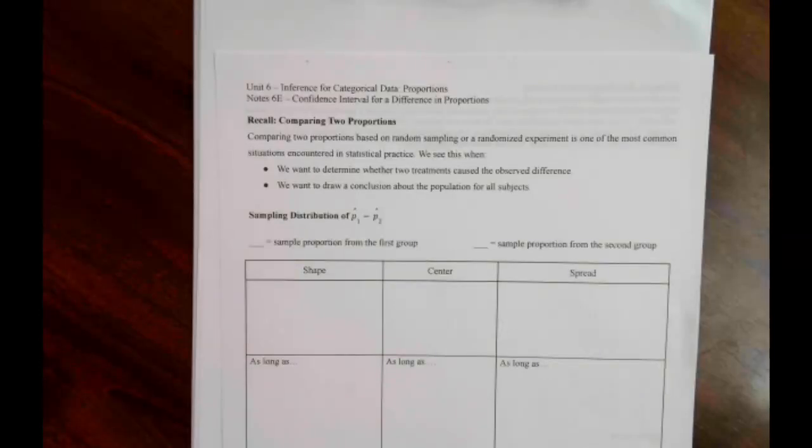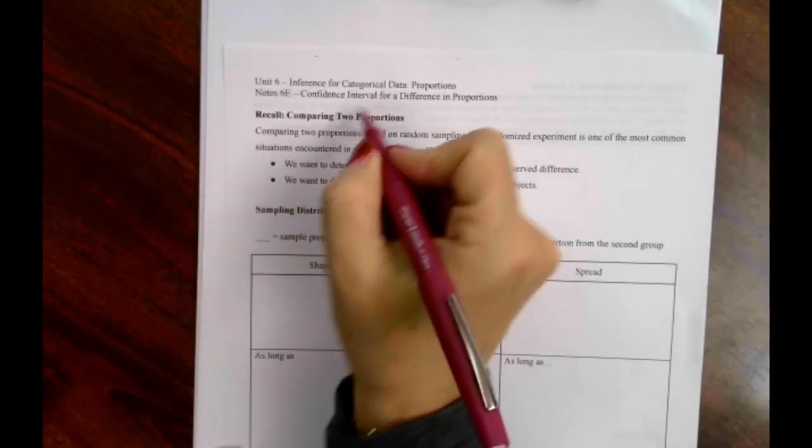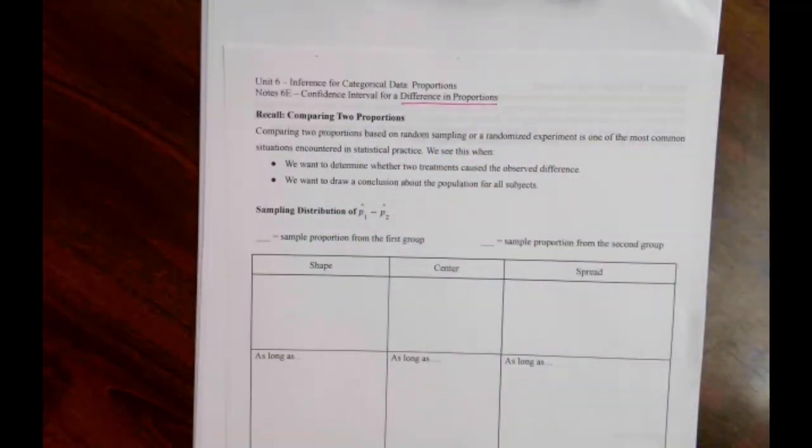All right, so this is a super quick video. Basically, this is 6E. This is our second 6E, and this is a confidence interval for the difference in proportions. So here's just a little tiny bit of review.